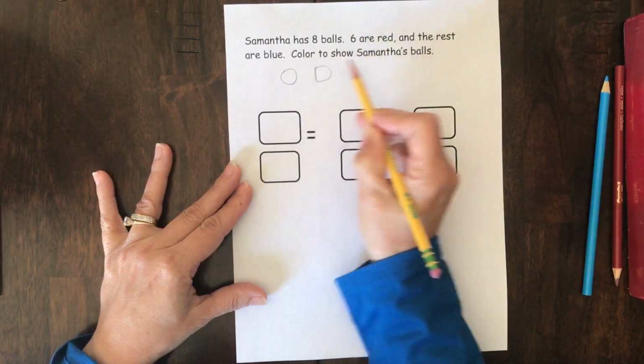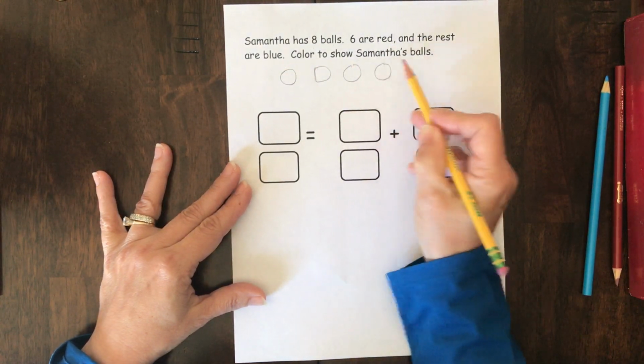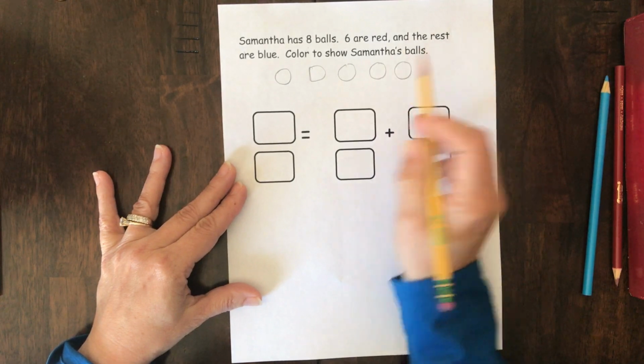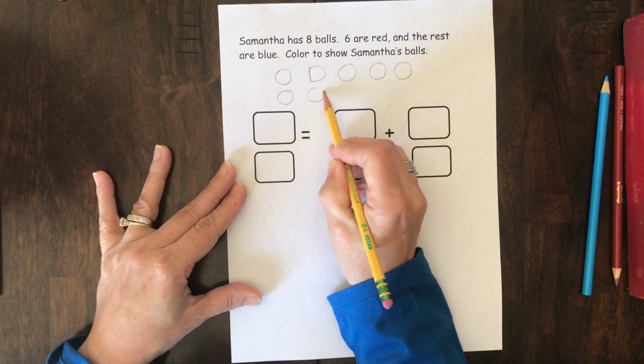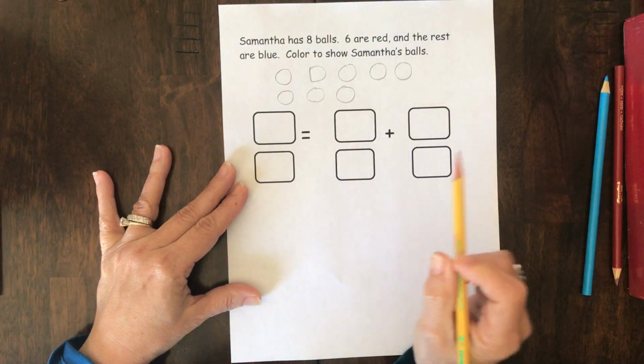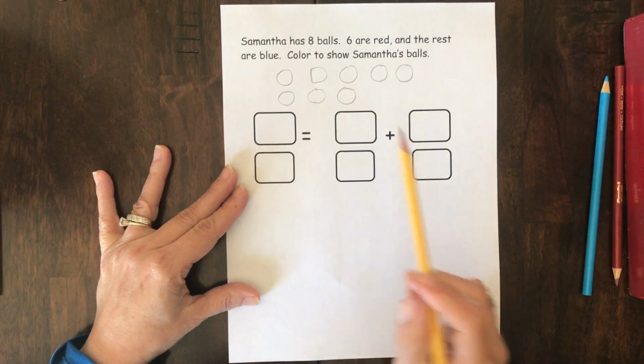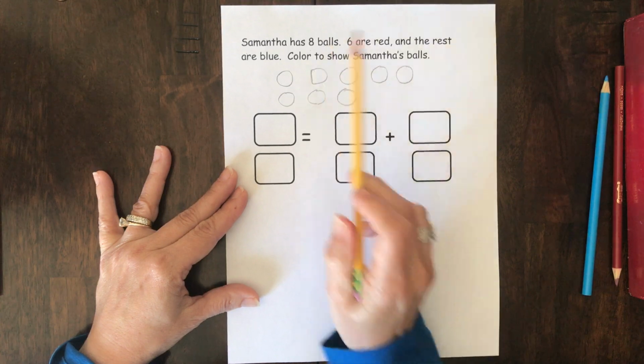1, 2, 3, 4, 5, 6, 7, 8. Now, if I keep reading my story, it says Samantha has 8 balls.